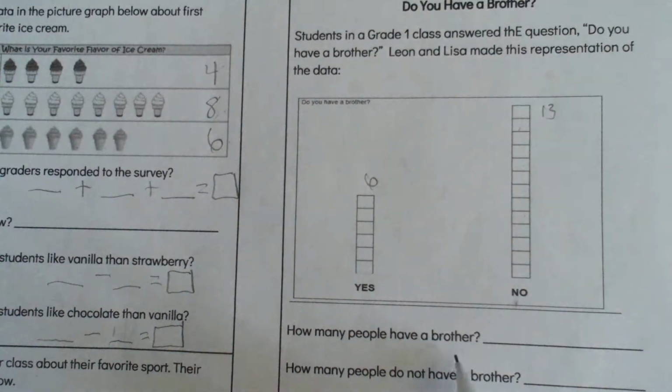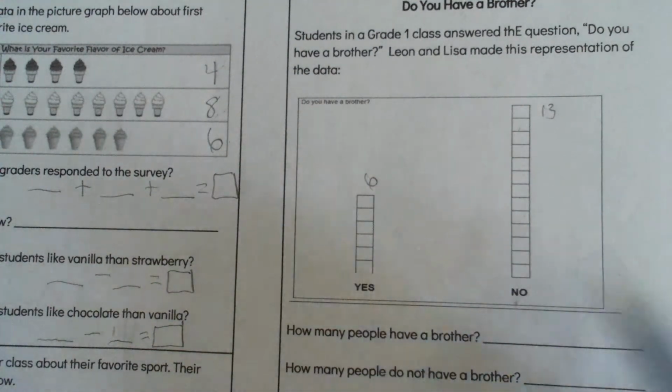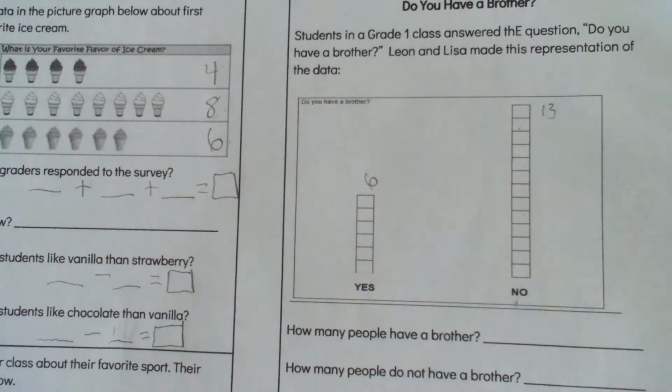So how many people have a brother? You would write how many people said yes, how many people do not. How many people answered the survey? That's just like this one up here. You're going to write how many in total. So you're going to add those 2 numbers up.